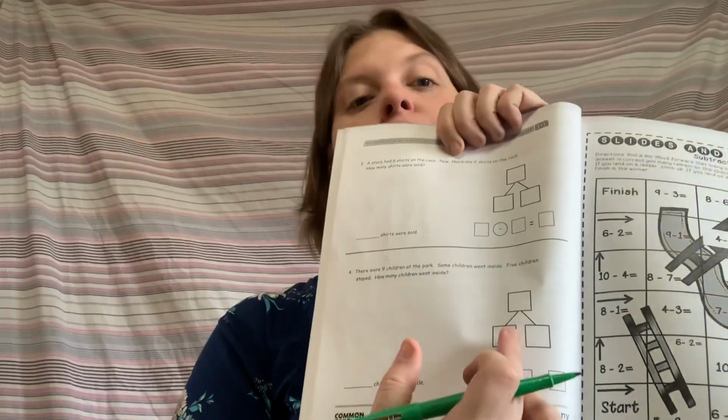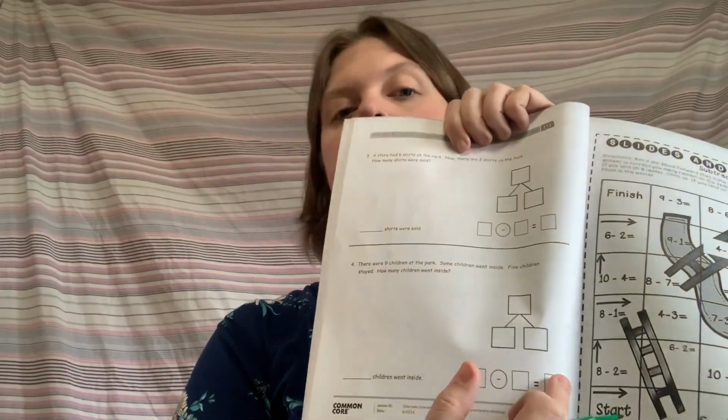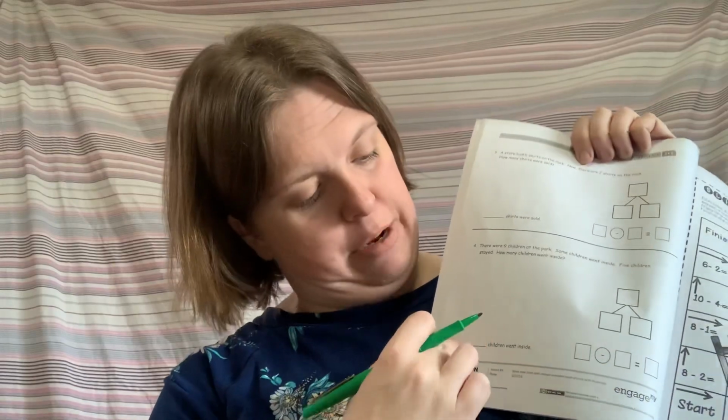There were 9 children at the park. Some children decided to go inside. 5 children stayed. How many children went inside? So there were 9 children at the park. Some went inside. We don't know how many yet. 5 children stayed outside. How many children went inside? Draw your picture. Circle your known part. Cross out your unknown part. Number bond, number sentence, and write how many children went inside right down there.